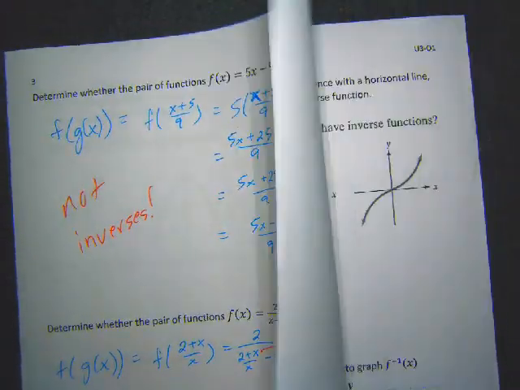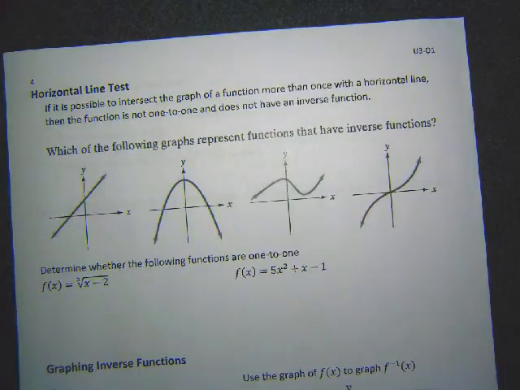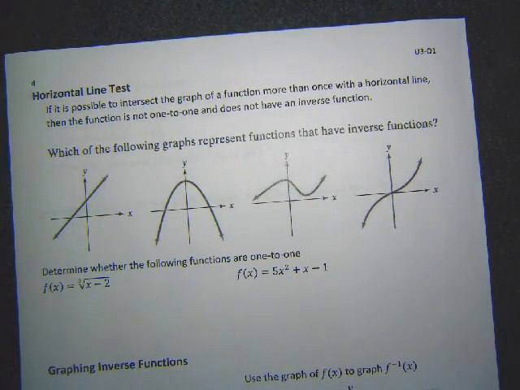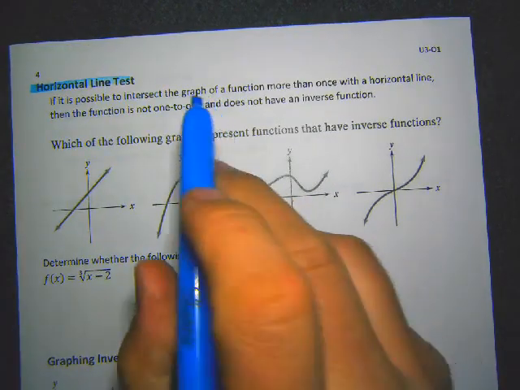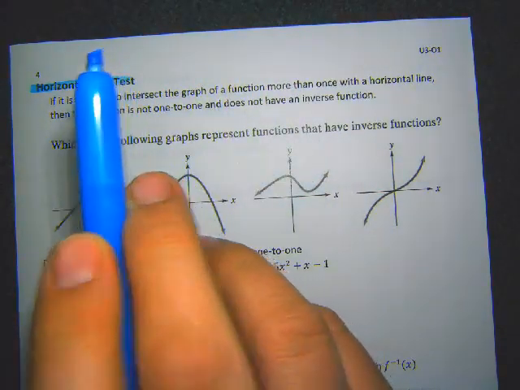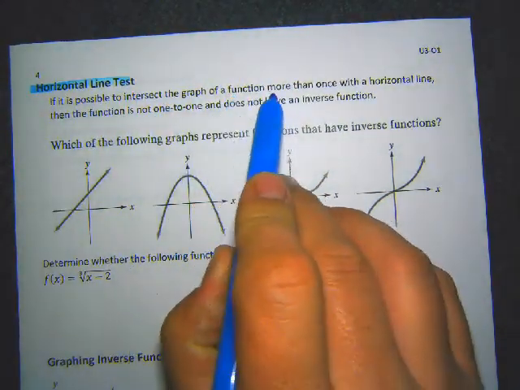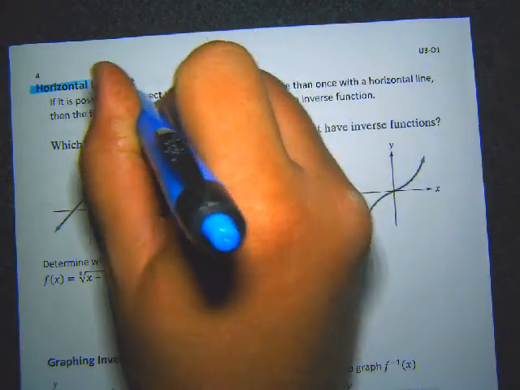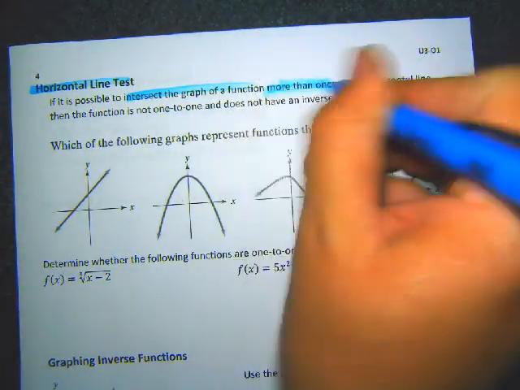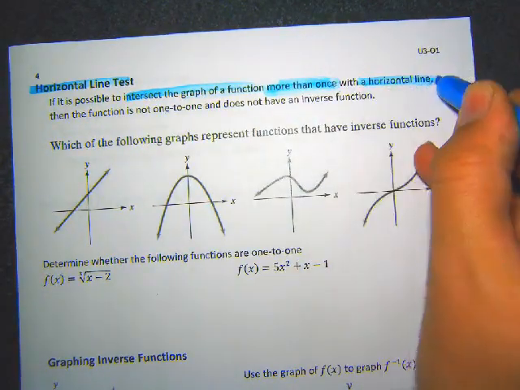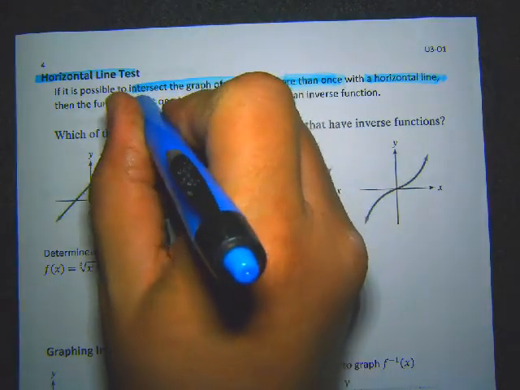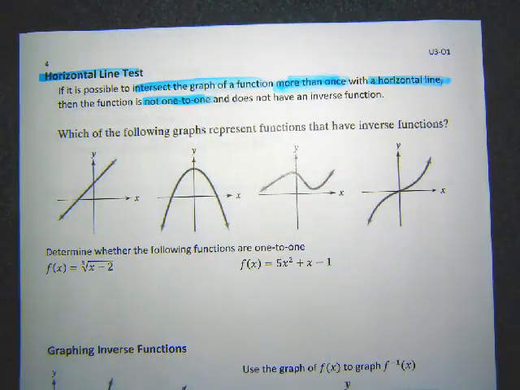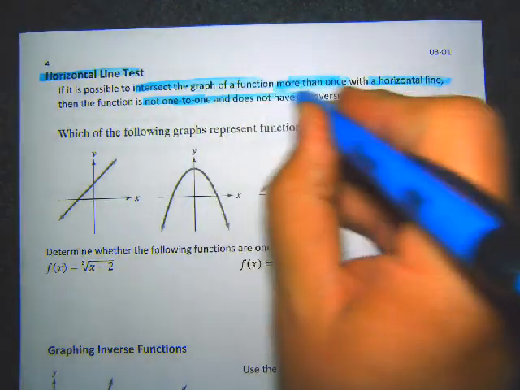Okay, now, one really cool thing about these inverse functions is they really show up well on graphs. We actually have a test for these. It's pretty straightforward. It's called the horizontal line test. The horizontal line test says that if it's possible to intersect the graph of a function more than once with a horizontal line, so we're going horizontal, not vertical, side to side, not up and down, then it's not a one-to-one function. And remember, if it's not one-to-one, it does not have an inverse function.